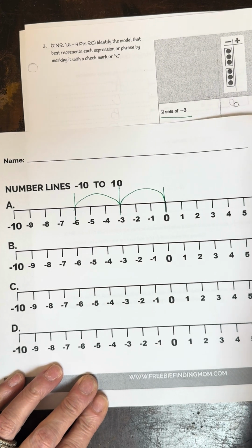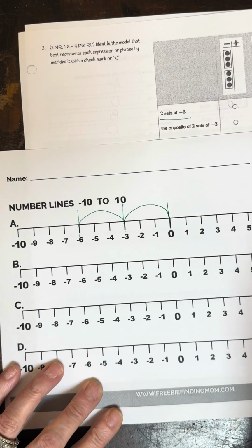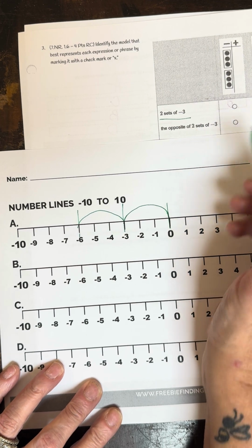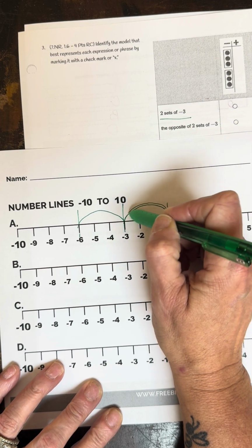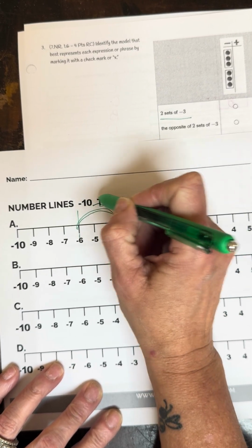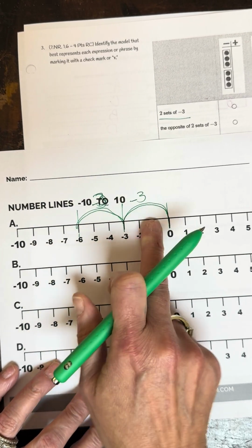All right? Let's do a couple more of these right quick. The opposite of 2 sets of negative 3. Well, here's 2 sets of negative 3 right here. This is negative 3 and negative 3. So that's 2 sets of negative 3.